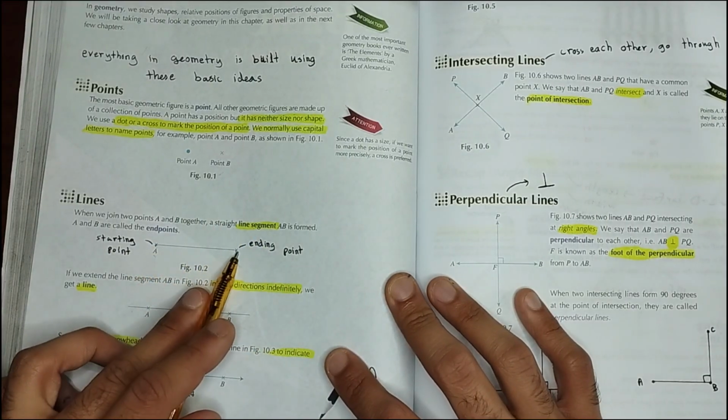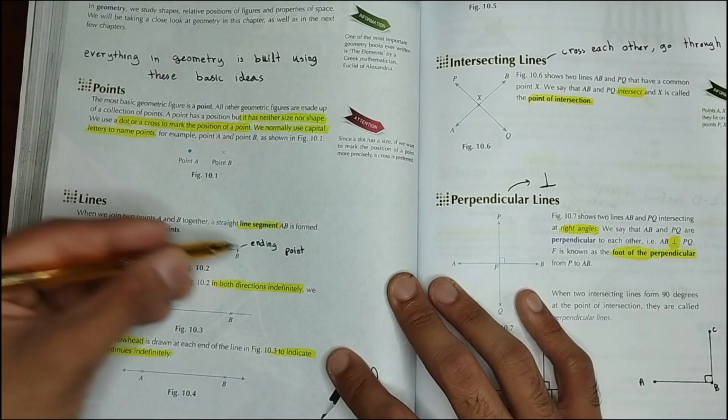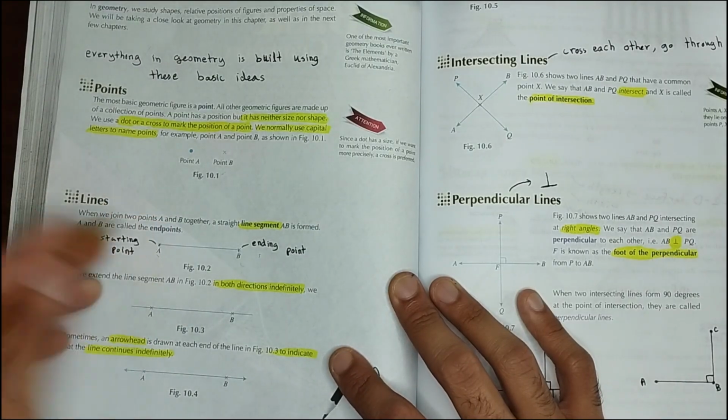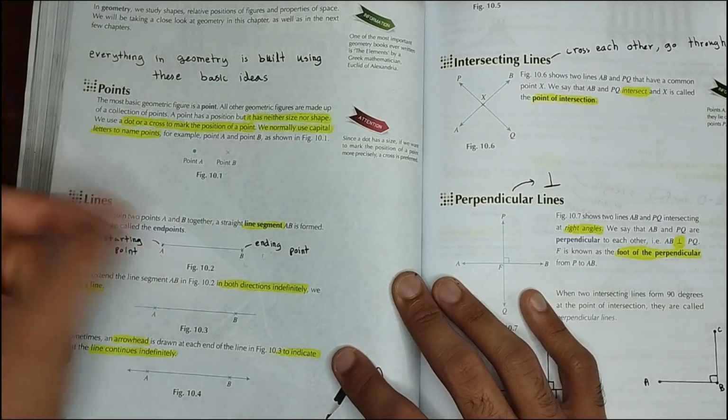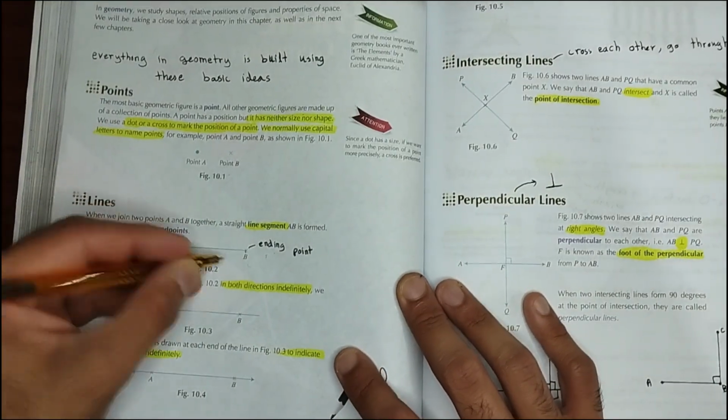It stops here and stops here. You can also say that this is a starting point and this is an ending point for this line. Okay, or this is the starting point or this is the ending point. It's your choice, but the point is that it ends.